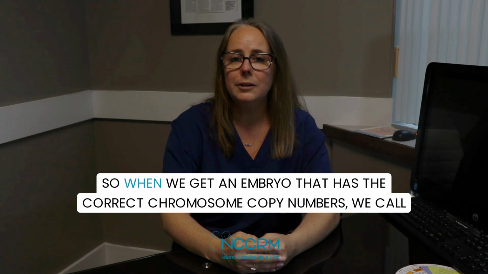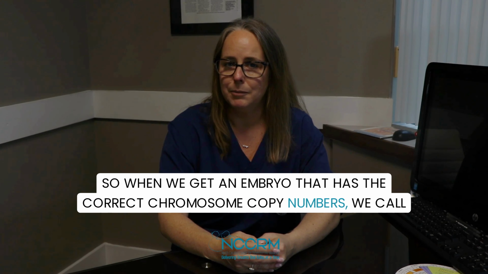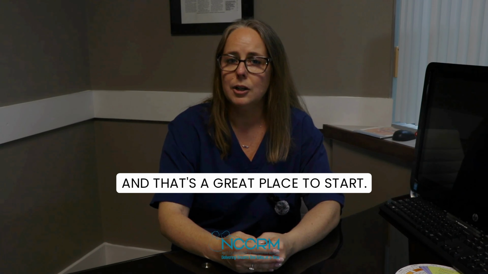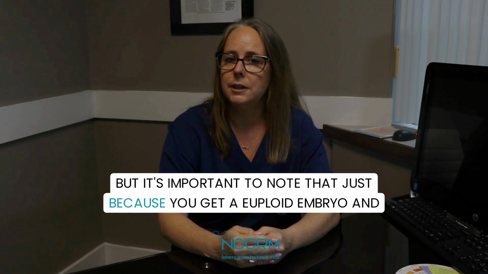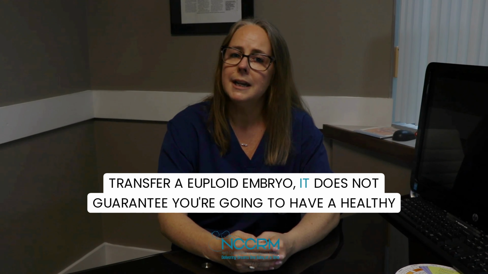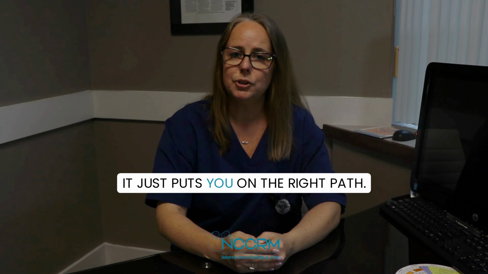So when we get an embryo that has the correct chromosome copy numbers, we call that embryo euploid. And that's a great place to start. But it's important to note that just because you get a euploid embryo and transfer a euploid embryo, it does not guarantee you're going to have a healthy baby. It just puts you on the right path.